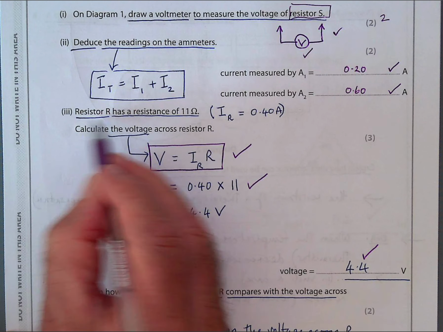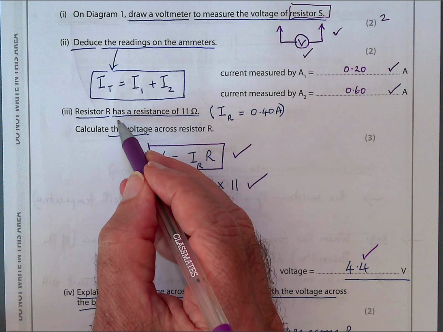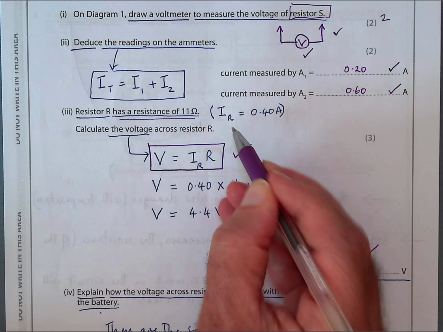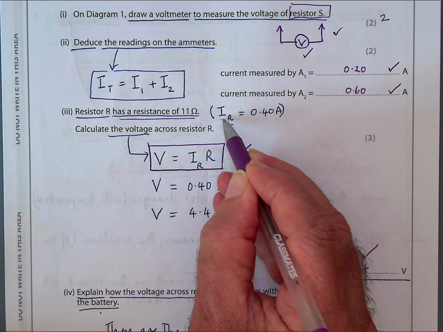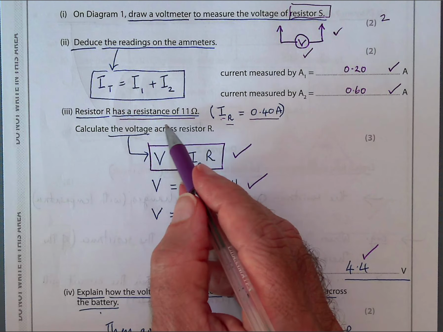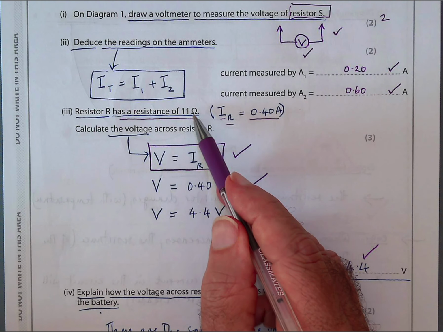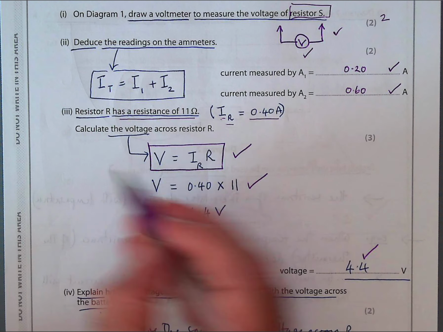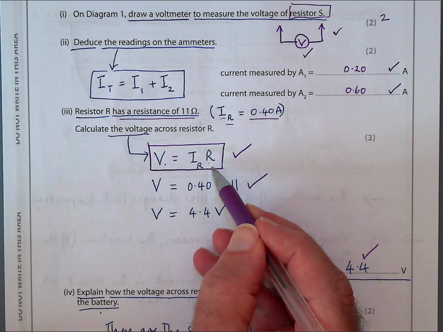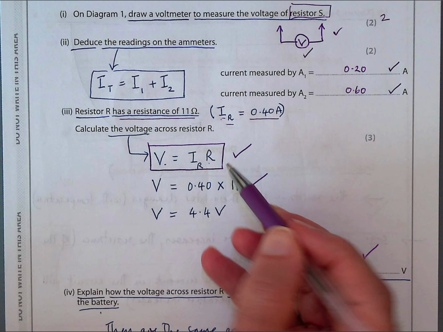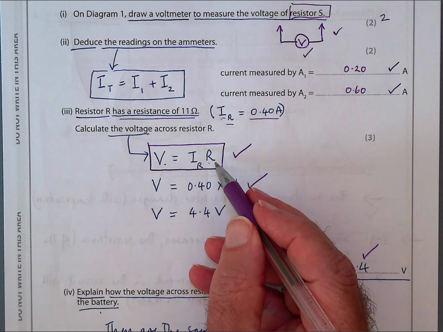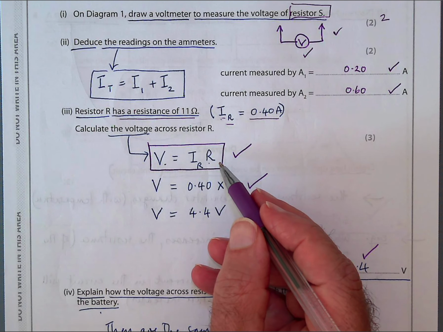So then it's talking about resistor R. So if resistor R, that's the first resistor, has a resistance of 11 ohms. Remember, the current through resistor R, that's how I've put it, was the one with 0.40 amps. So we know the resistance and we know the current. So it wants you to calculate the voltage across it. Well, voltage is another equation you need to know. So you get 1 mark for knowing the correct equation, this is Ohm's law, or the equation for resistance.